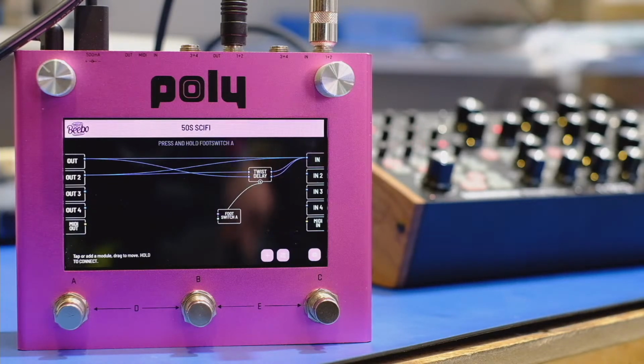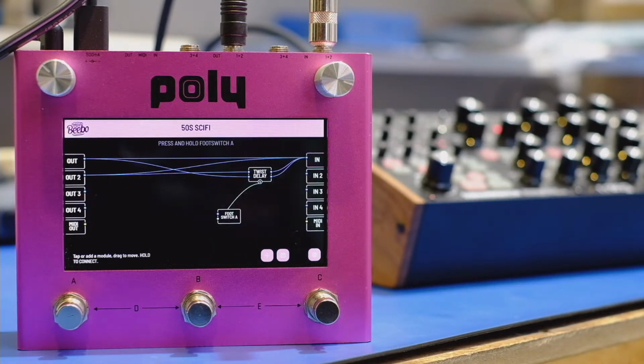So I'm going to attempt to get the mic in a suitable place, so give me a yell if there's any issues there. So, yep, I'm going to run through basically how to use the looper.